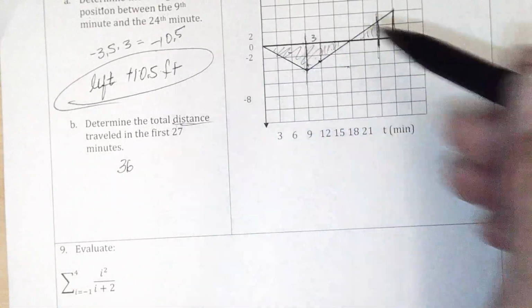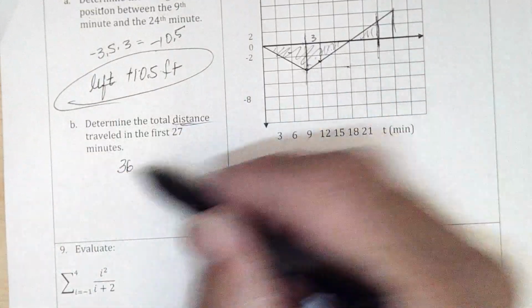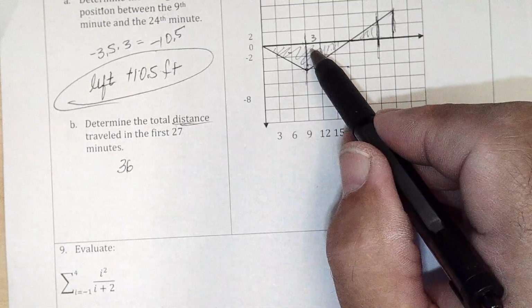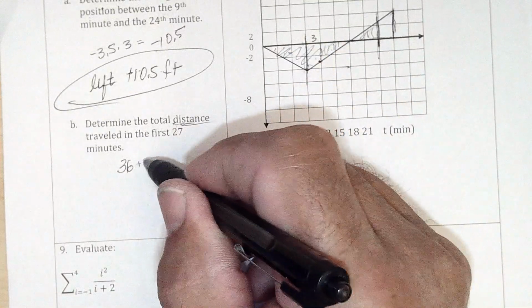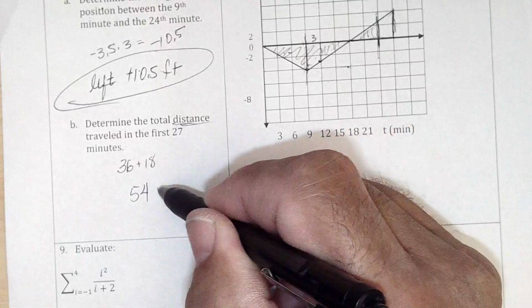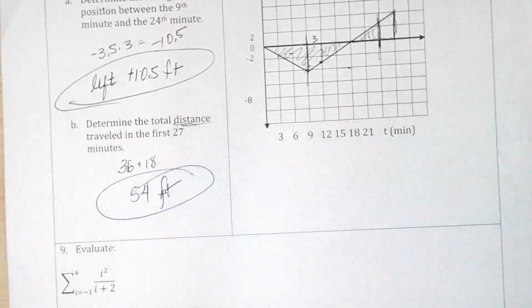Each one of these is 18 and 18. They're negative 18, but we're doing distance, so we just add them up positive. And this looks like it's probably another 18. Looks like it matches these. So plus 18. So that's 54-ish meters, or feet, or meters, depending on which one we're working with.